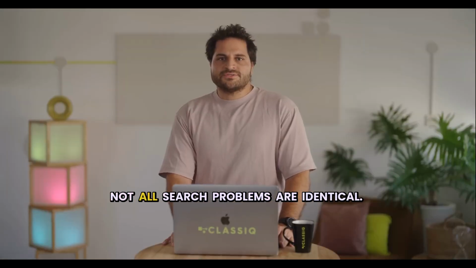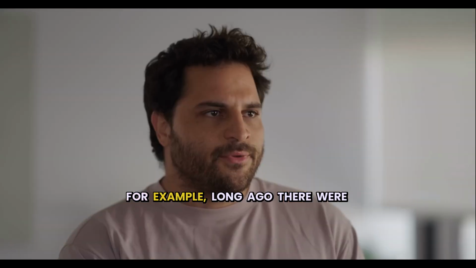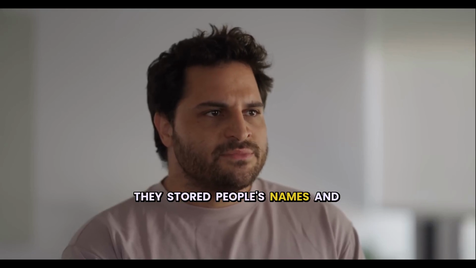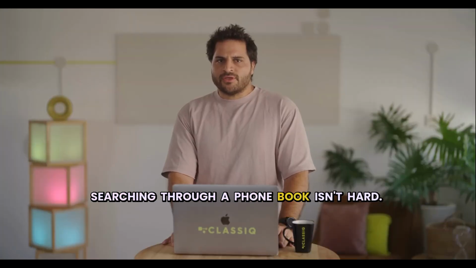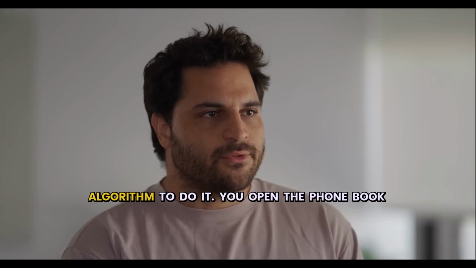It's interesting that not all search problems are identical. Some are harder than others. For example, long ago, there were these things called phone books. They stored people's names and phone numbers, and they were sorted by the first letter of the person's last name. Searching through a phone book isn't hard. In fact, it's incredibly quick, as you can use the binary search algorithm to do it.